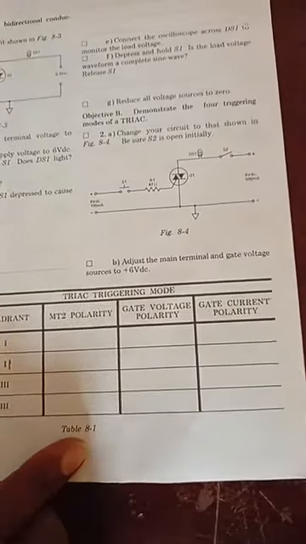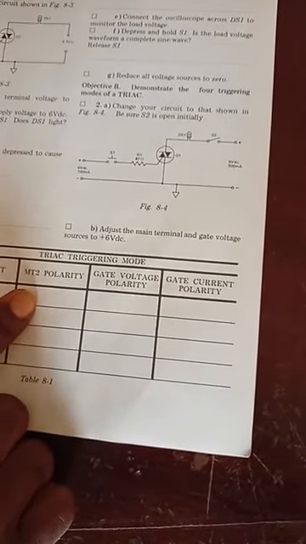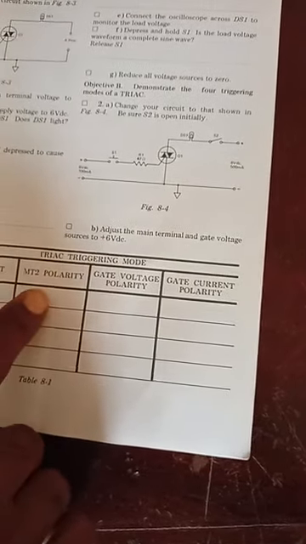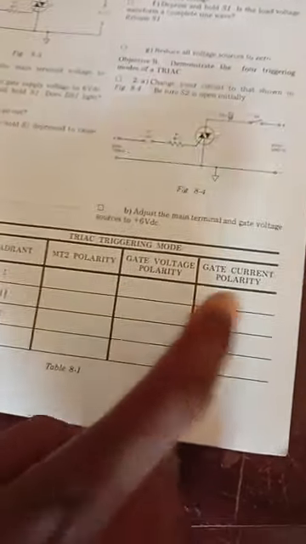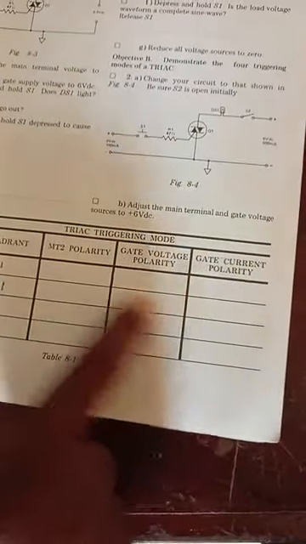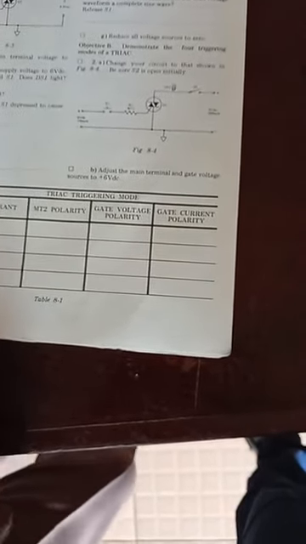We're going to use this table. MT2 is fed by the DC source. We want to see, when MT2 is positive and the gate is positive, what the polarity of the gate current will be. Then, when we change the polarity of MT2, which is the DC source, are we going to have the output? Is our bulb going to light again when we change the polarity? We have four quadrants: quadrant 1, quadrant 2, quadrant 3, quadrant 4. So 4 ways. When we interchange the terminals, let's see what we have to do.